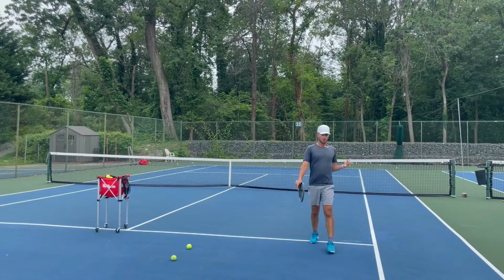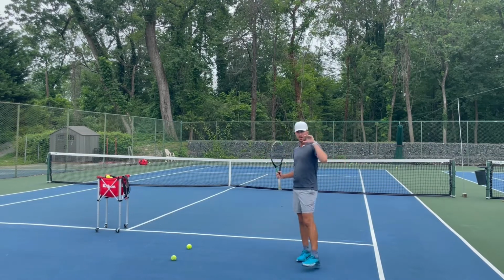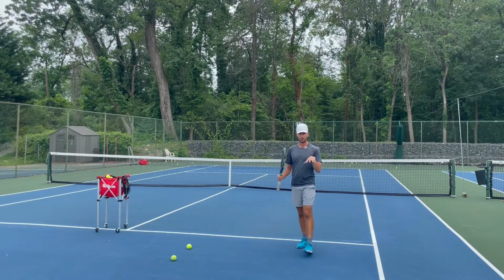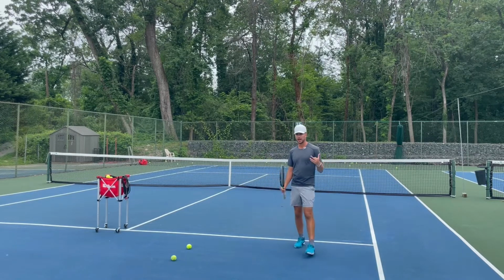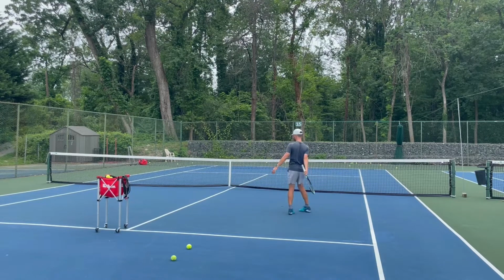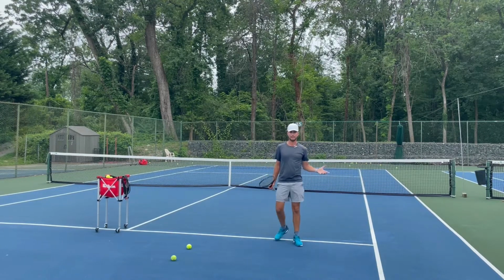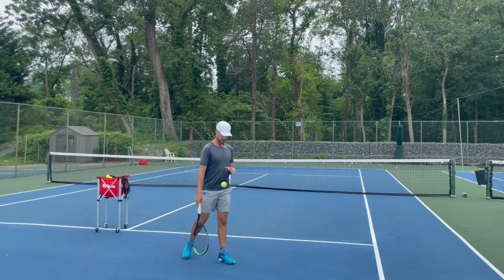All right, so once again, we worked on what to do when we hit the ball long. Now let's work on what to do when we hit the ball in the net. So many people during the approach shot also hit the ball in the net. And look, the closer I get to the net, I have to hit more height over the net, right? Back here, it's much easier to get the ball over the net than up here. The closer I get to the net, the closer I get.